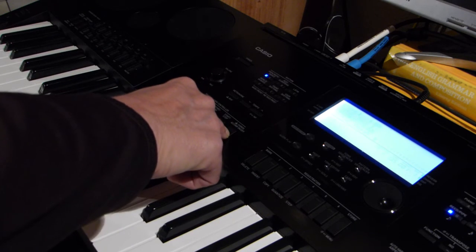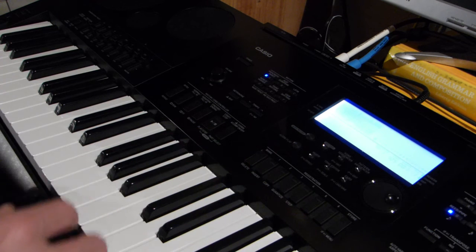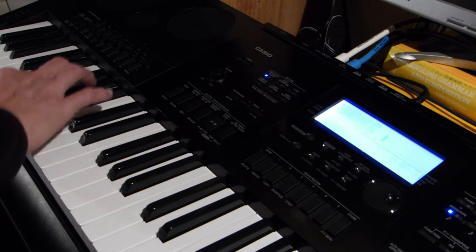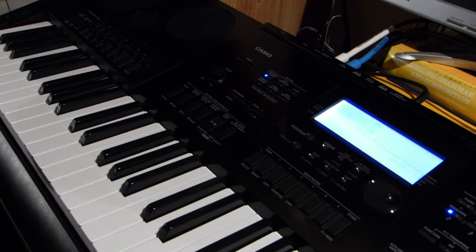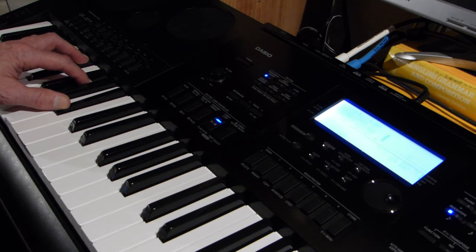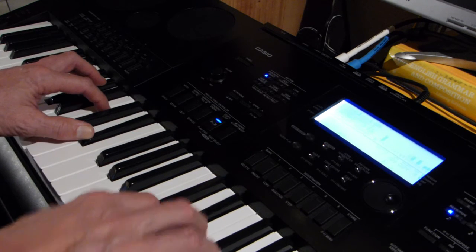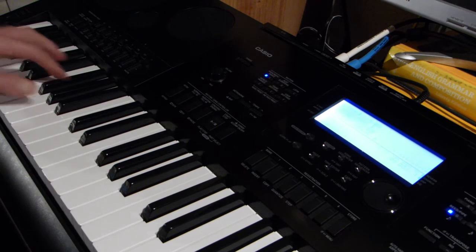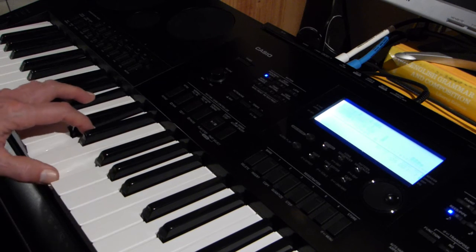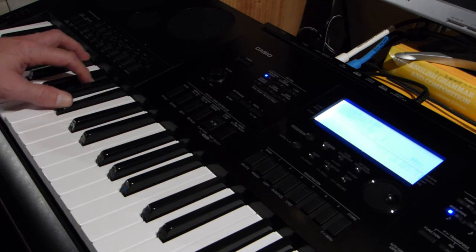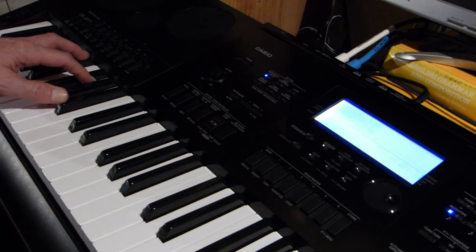So if I'm on full keyboard range, and that means the tenor sax is played across the entire range. So when I try to do the accompaniment with this, it doesn't sound good at all. So what I want to do is take that sax out of the accompaniment. I've got to indicate the chord somehow, but I don't want the sax to do it.